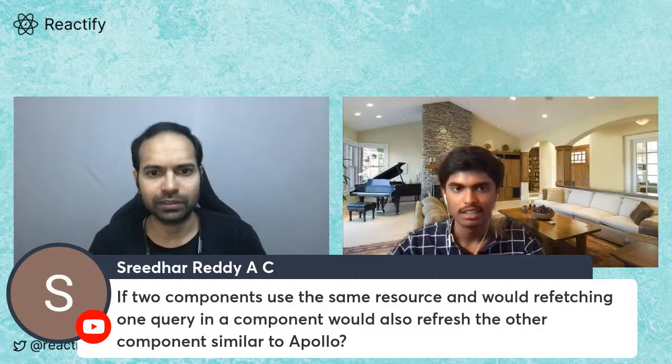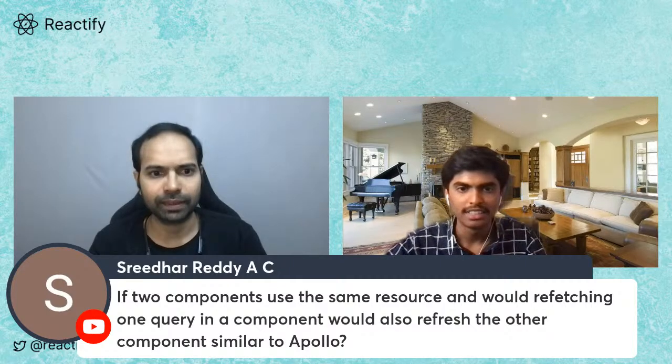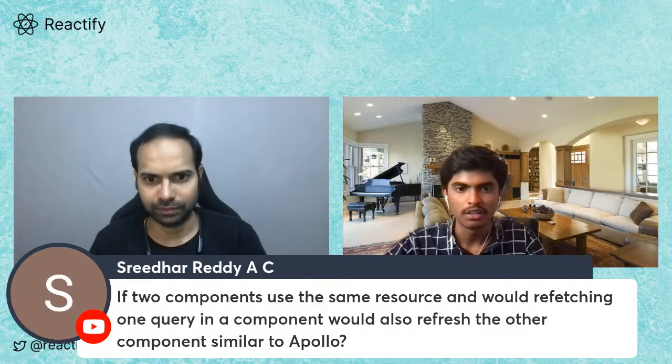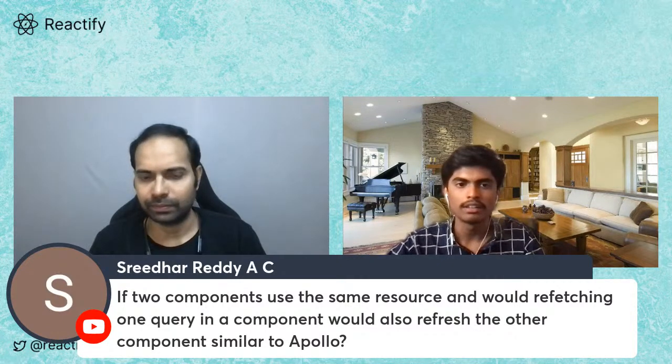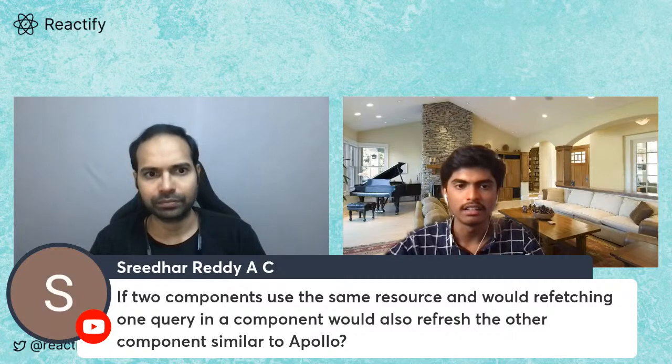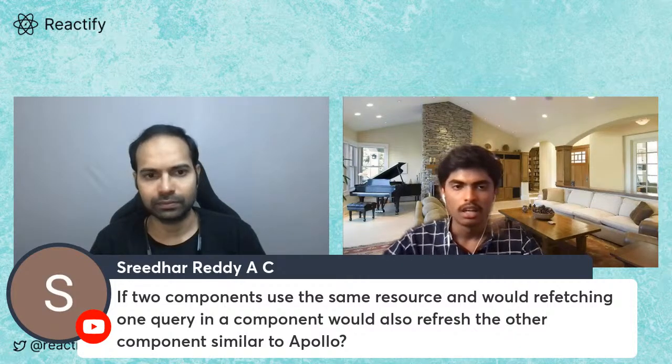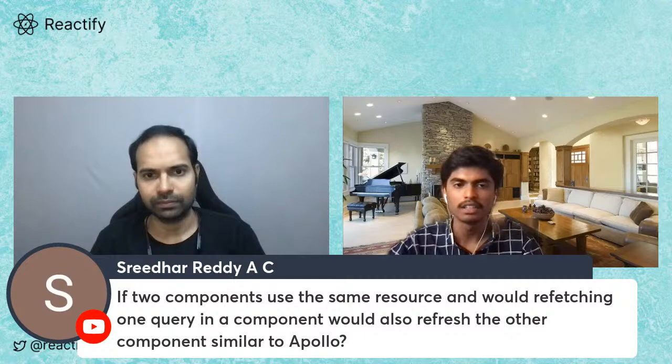If two components use the same resources, would refreshing one query in a component also refresh the other component, similar to Apollo? No, it will not re-render the other component, because if two instances are using the same API request, React Query is really smart that it will basically cache that data. Instead of re-rendering, it will pass the old data which it actually has in the cache. So it will not cause any re-render, I guess.